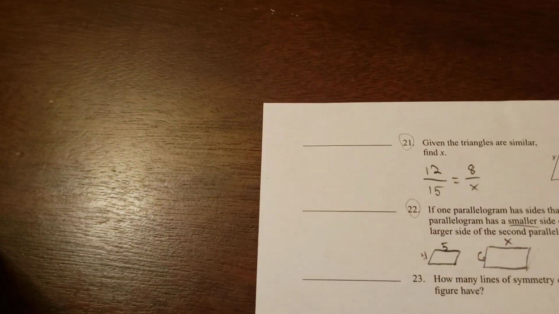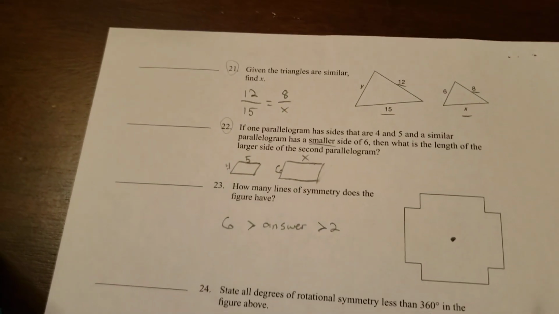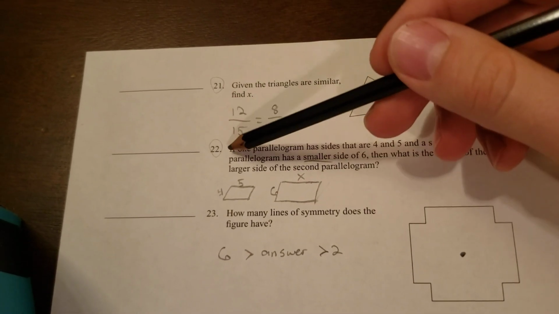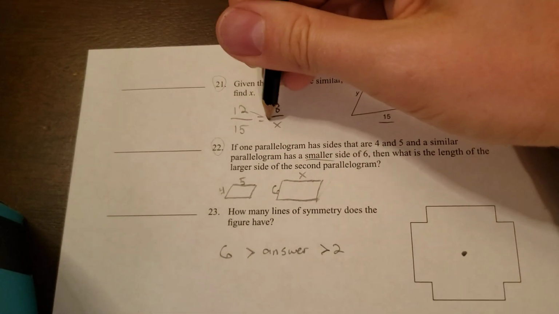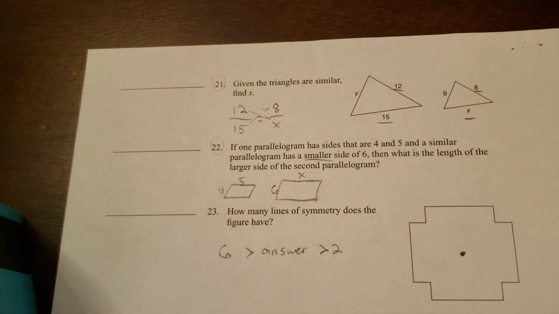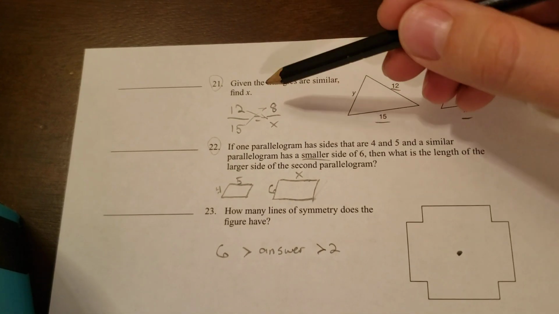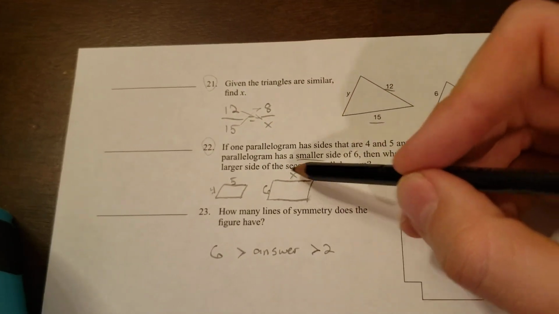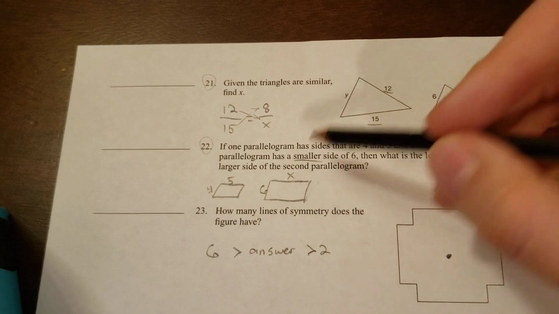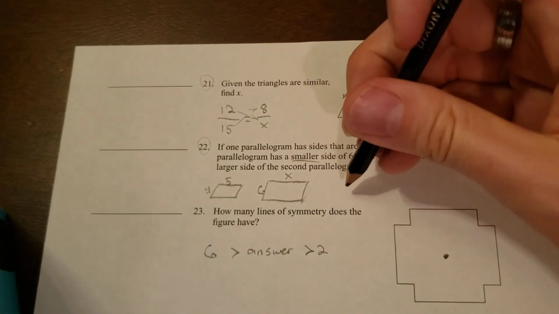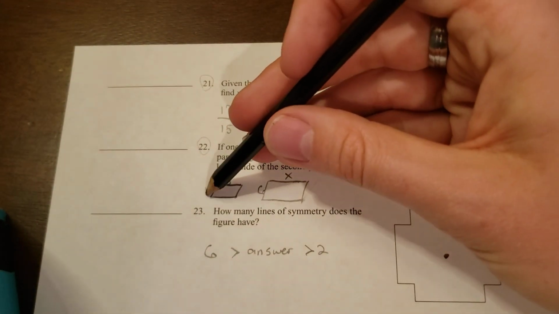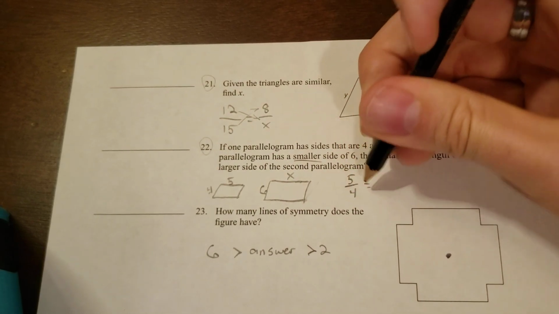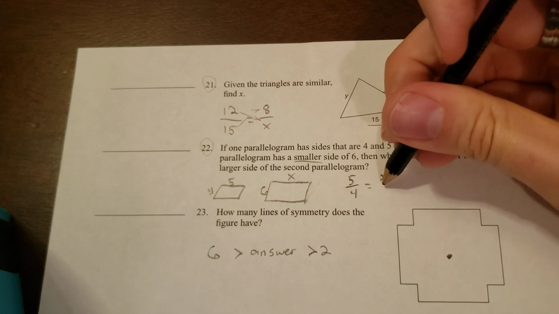Let's move on. The last page. For numbers 21 and 22, all you guys need to do is cross multiply and solve for x. For 22, we're just looking for the missing side. So 5 over 4 equals x over 6.